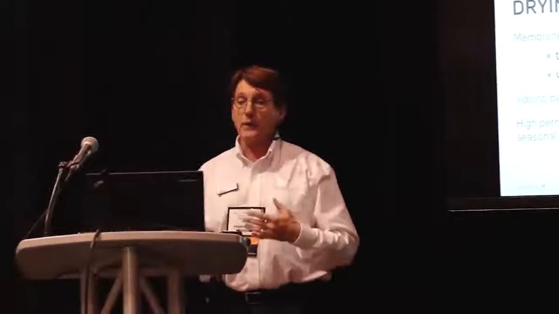What we found is that membrane permeance above 10 perms had less impact on the design than the type of cladding and the type of insulation. Those have a significantly greater impact on the assembly's ability to dry out than whether I need something at 75 perms or am I good at 8 perms.